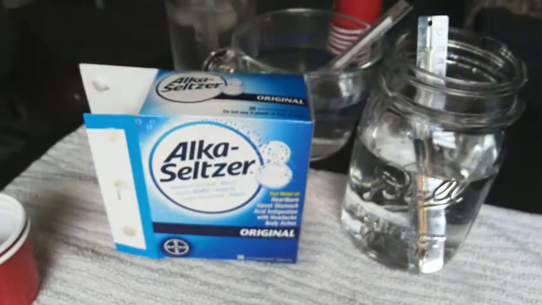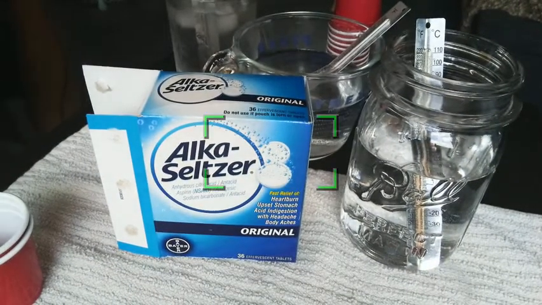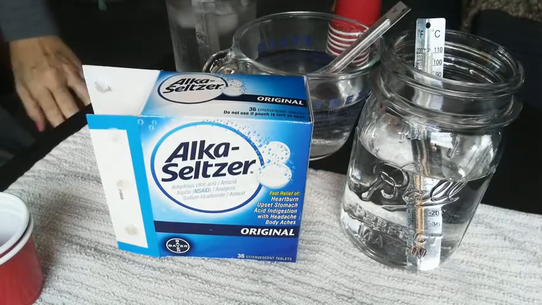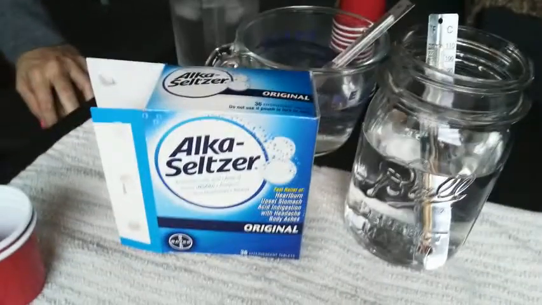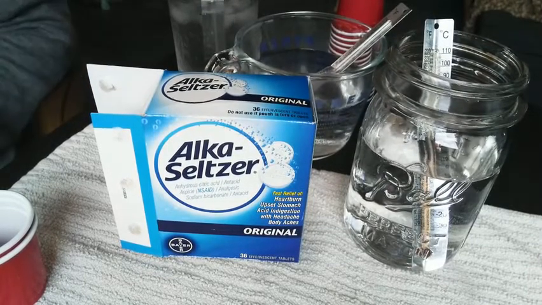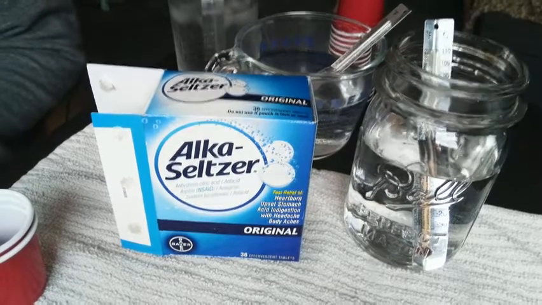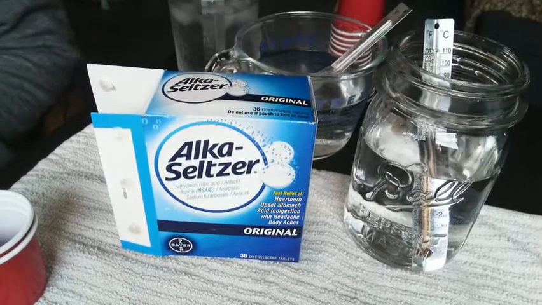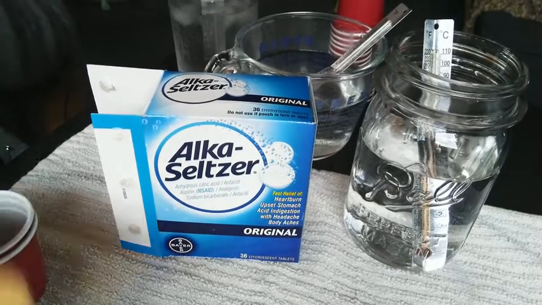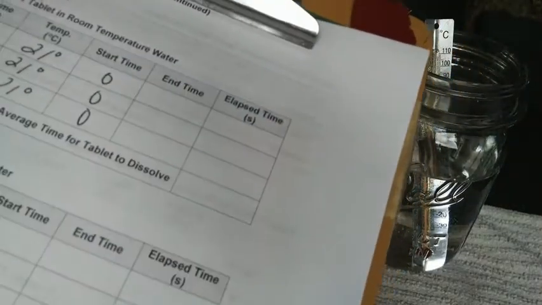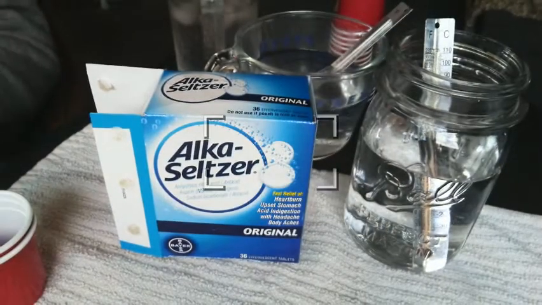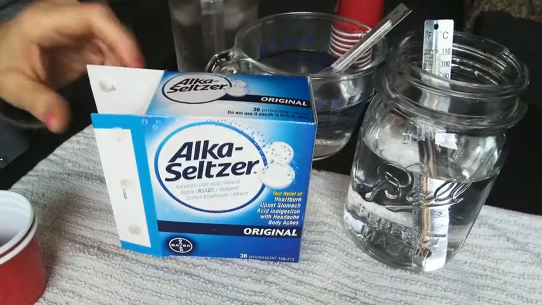So we're going to do 3 separate trials, and we're going to record the elapsed time for all 3 trials. Now, honestly, I'm going to use a stopwatch. So the start time is going to be 0, and the end time here, whatever the stopwatch is ending at, we're going to end it when the entire tablet is completely dissolved. Okay, that'll vary from trial to trial.